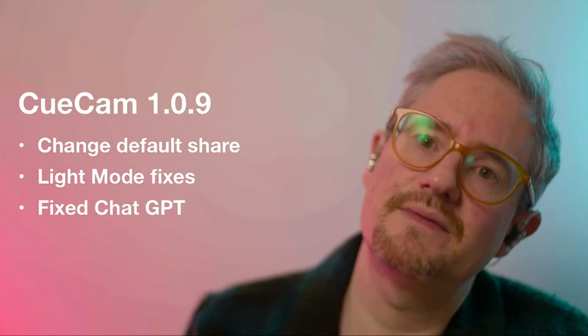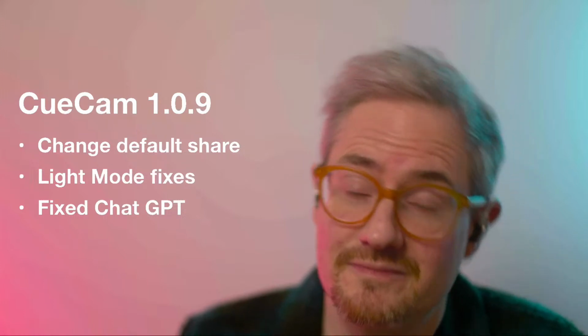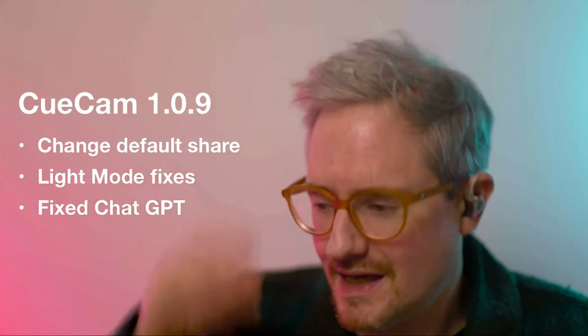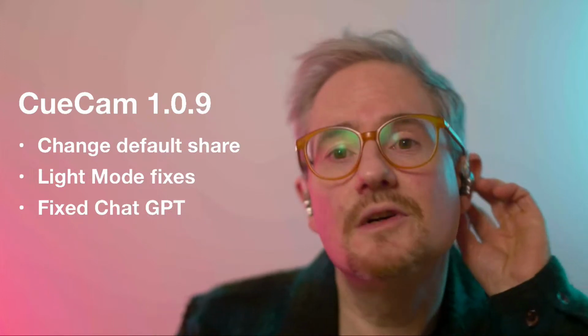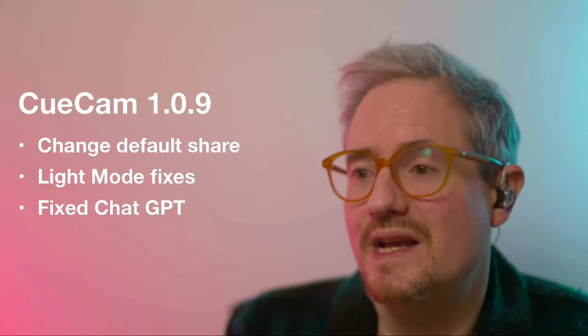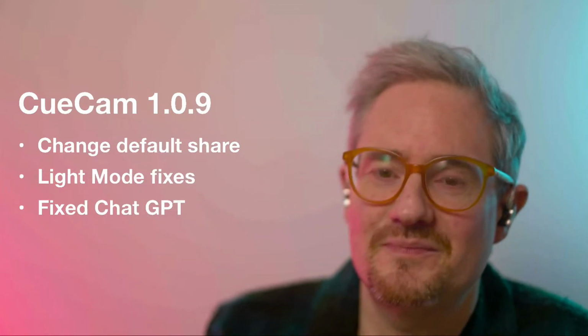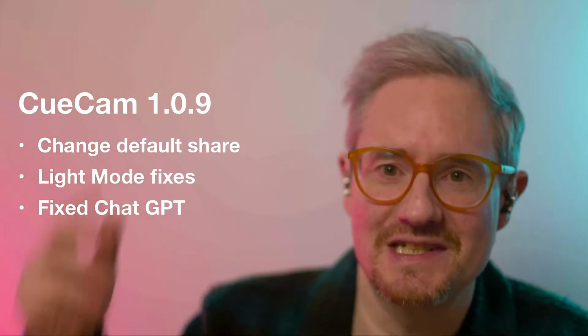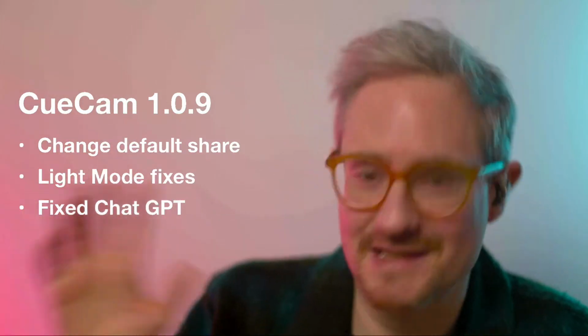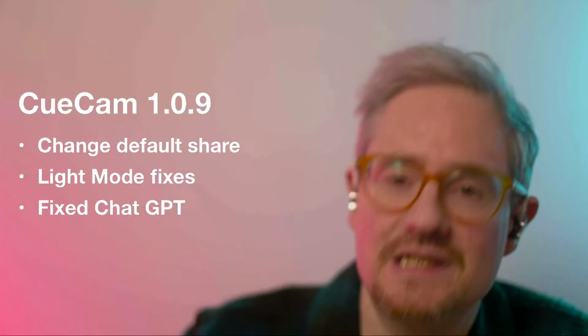ChatGPT was crashing. I have now fixed that. I've also made it go via my server, because I want to share this on Hacker News and Product Hunt, and I do not want my key for OpenAI stuff to be just out in the clear, where someone could take it and spend loads of money on my account. So now that's not possible. That's just something I wanted to do.